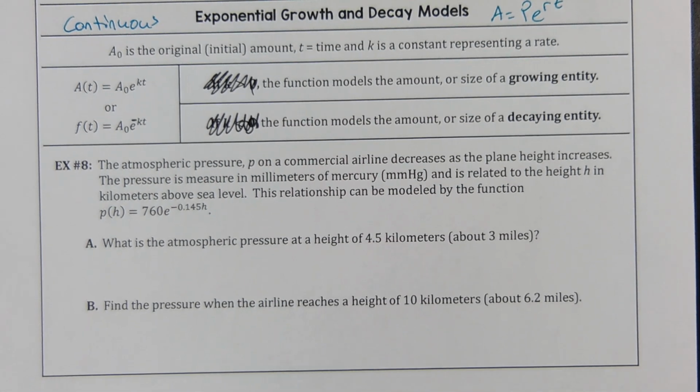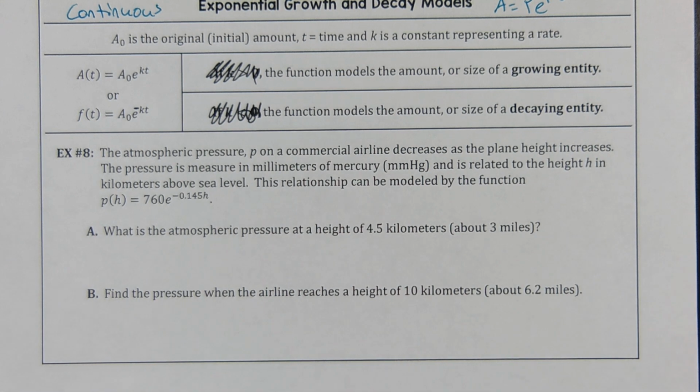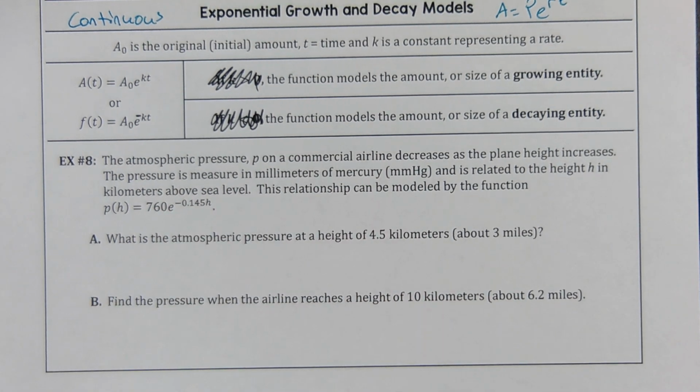Speaking of decay, the atmospheric pressure, P, on a commercial airline decreases as the plane height increases. So as height goes up, pressure decays. The pressure is measured in millimeters of mercury, mmHg, and is related to the height h in kilometers above sea level using this formula: 760 e to the negative 0.145 h, where h is height in kilometers. It says, what is the pressure when the height is 4.5 kilometers? And just for funsies, that's about 3 miles.